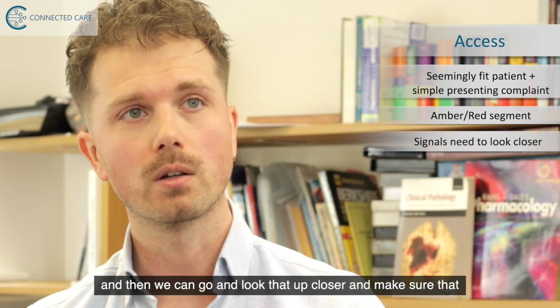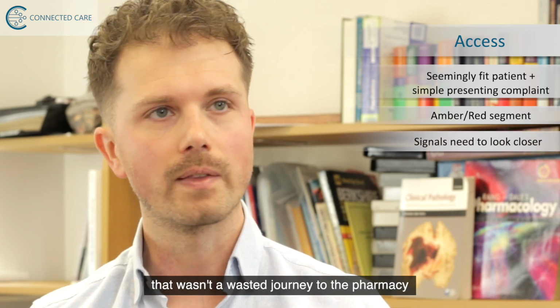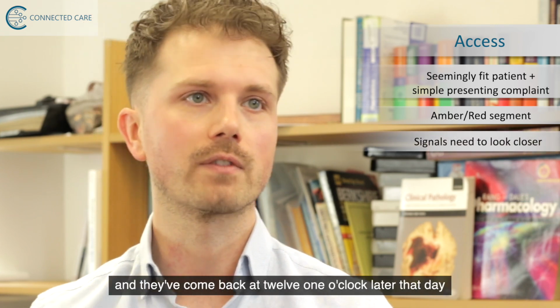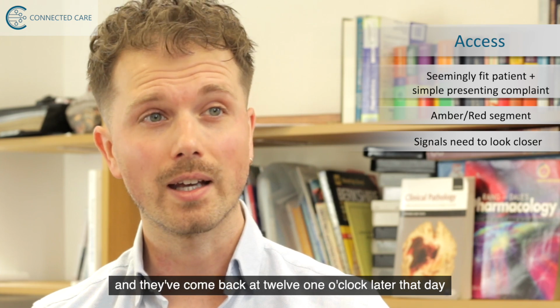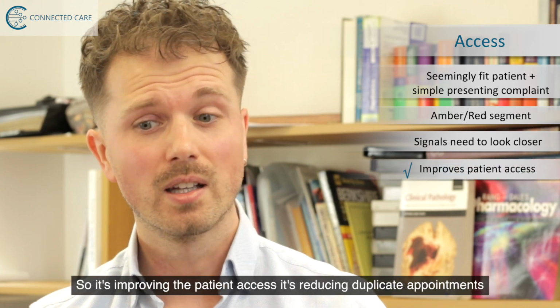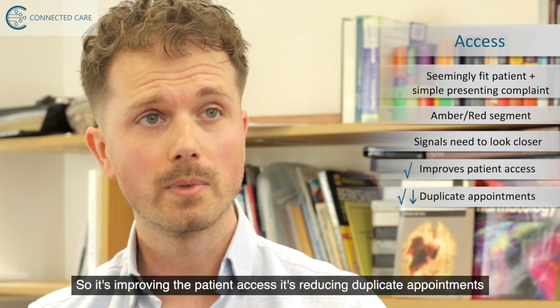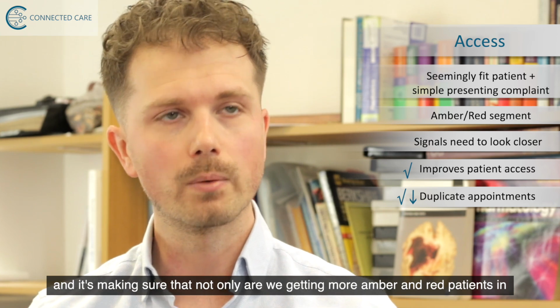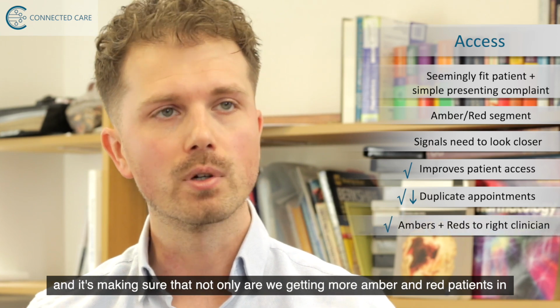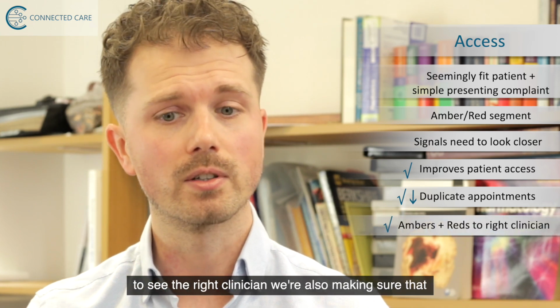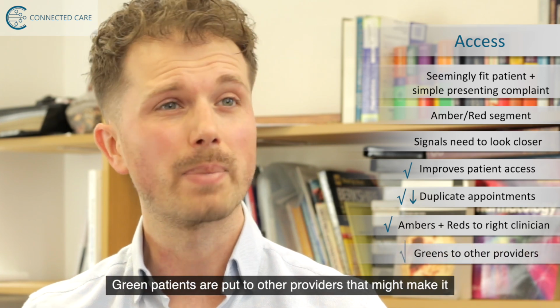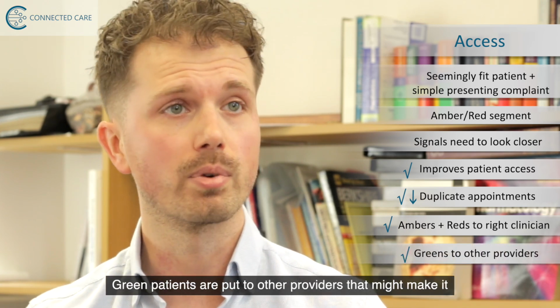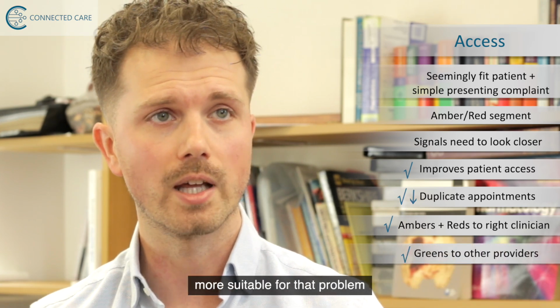And then we can go and look that up closer and make sure that wasn't a wasted journey to the pharmacy and they've come back at 1 o'clock later that day. So it's improving patient access, it's reducing duplicate appointments, and it's making sure that not only are we getting more amber and red patients in to see the right clinician, we're also making sure that green patients are put to other providers that might make it more suitable for that problem.